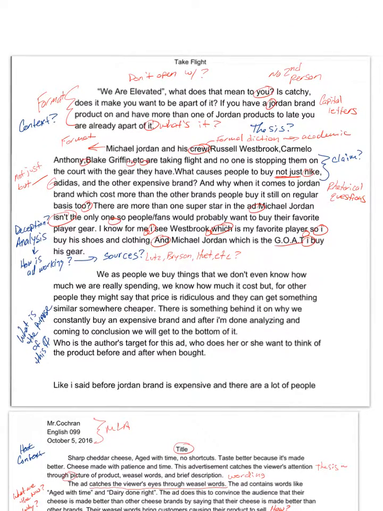Then you get into the body paragraphs. And remember, I keep telling you, the body paragraphs are really where you're earning your grade. So the body paragraphs are the most important paragraphs in terms of how well a paper does. Start with, do they have a claim? Do they have a sentence at the beginning of the paragraph, a topic sentence that tells you what the paragraph is going to prove? This one does not. This one opens with a summary of the ad. The summary of an ad is not a claim.